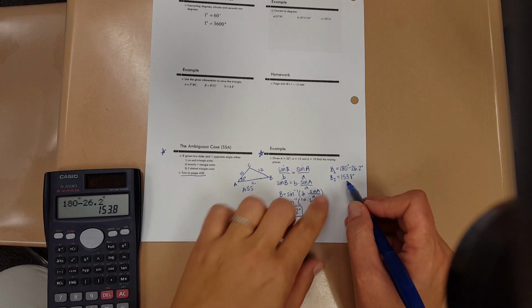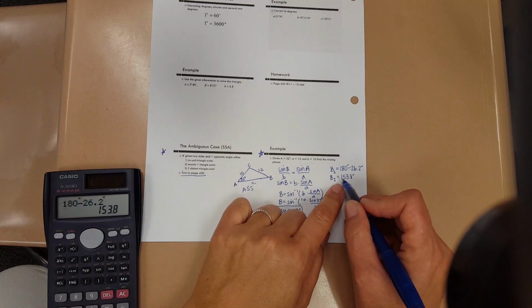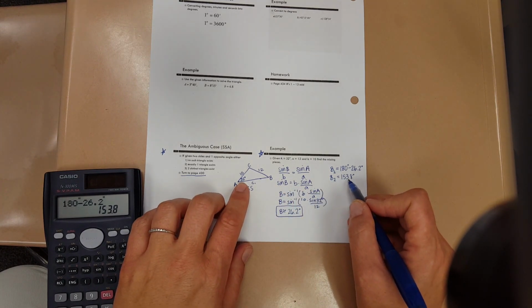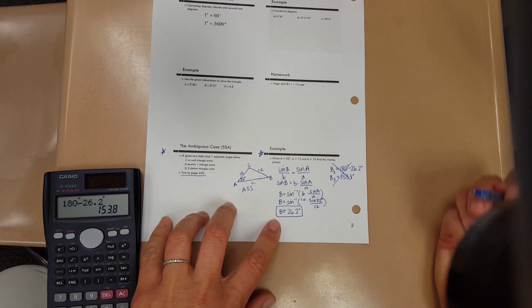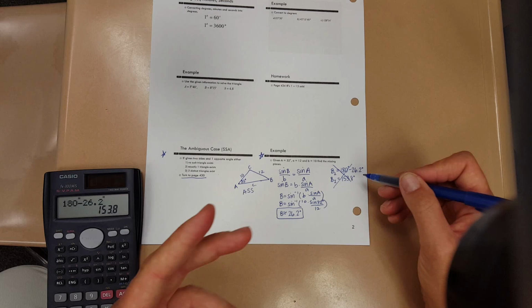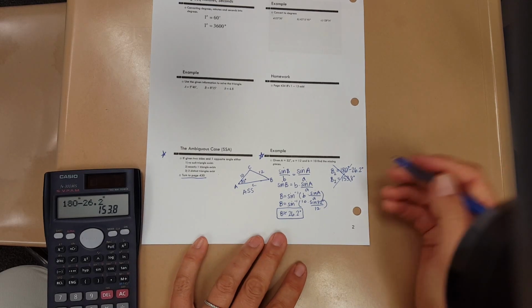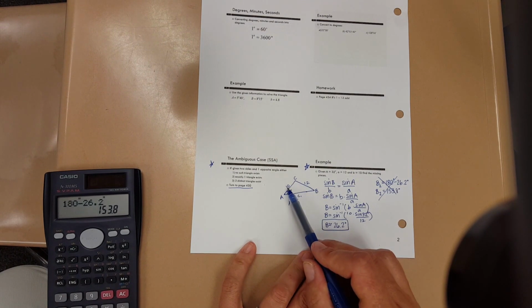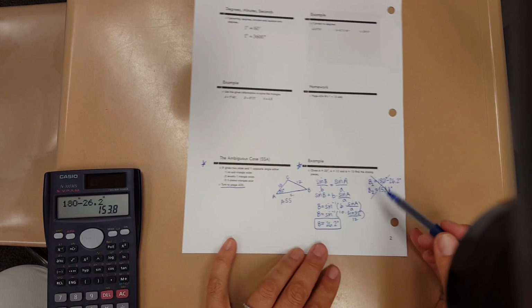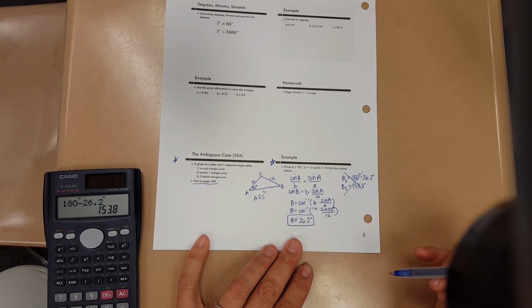Okay, and the answer is no, because if you take this and add 32 to it, you are already above 180 degrees. No second triangle exists here. We just checked, but one didn't exist. I already knew that, because if you look over here, this side is way bigger than this side. Do you see how A is way bigger than B? I already knew that, but I wanted to show you that the math shows it as well.